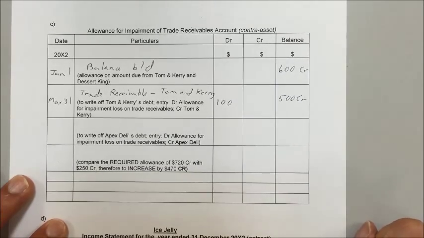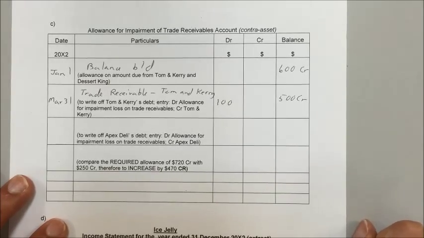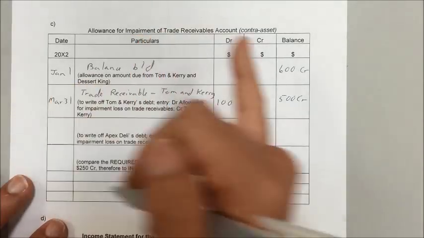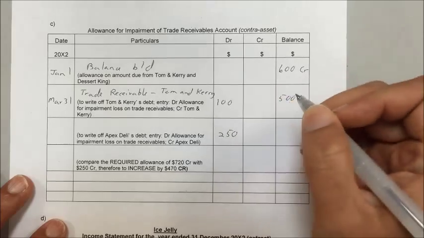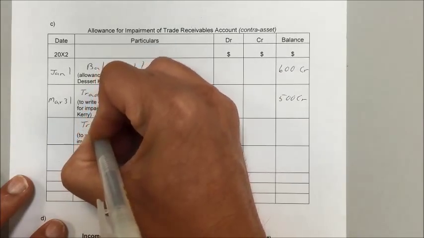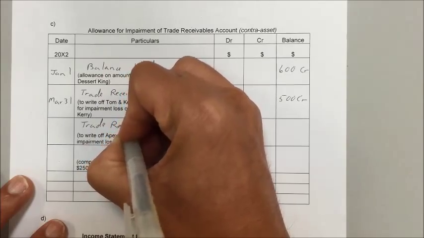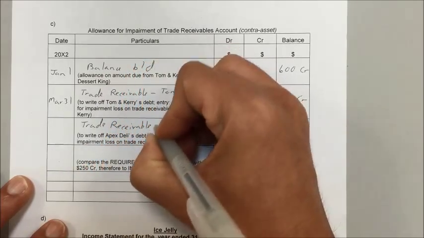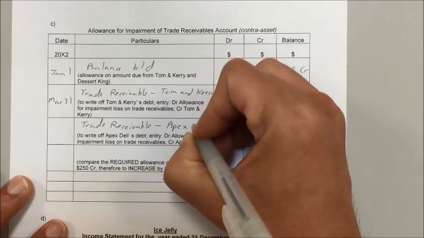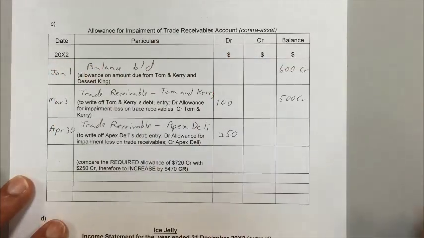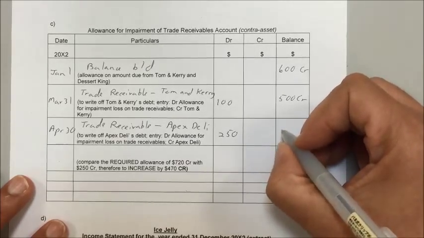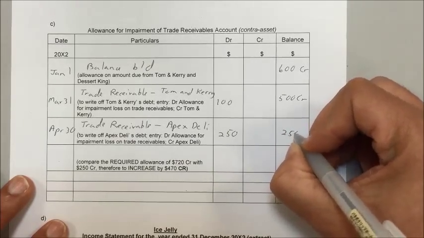Now next, on April 30, we write off the debts of Apex Deli. So we do the same thing and debit allowance for impairment of trade receivable accounts by 250, and we write trade receivable Apex Deli here. The date will be April 30. So the balance here will be 250 credit.